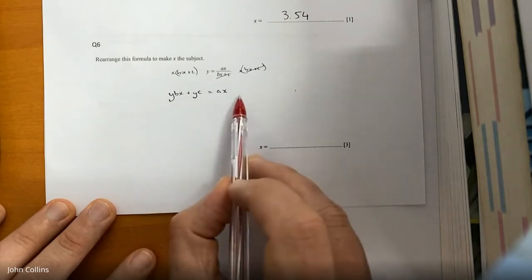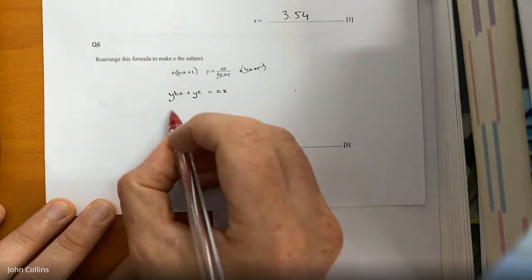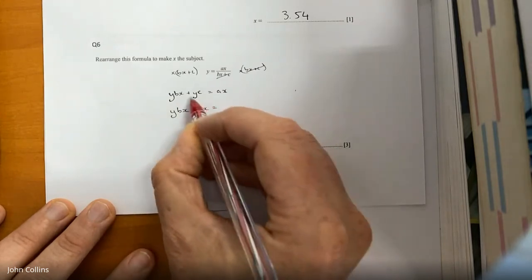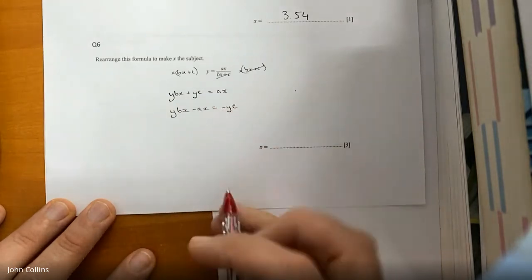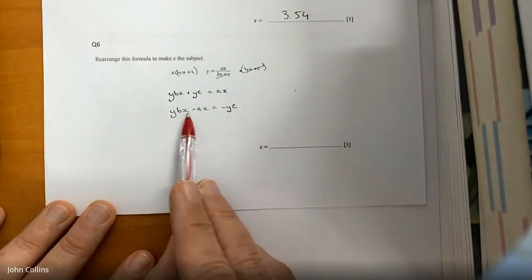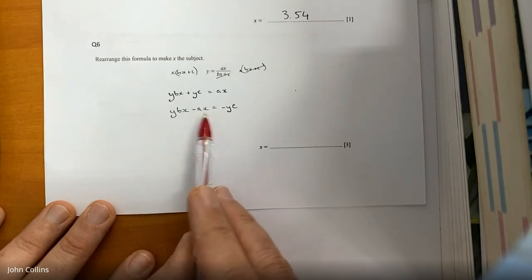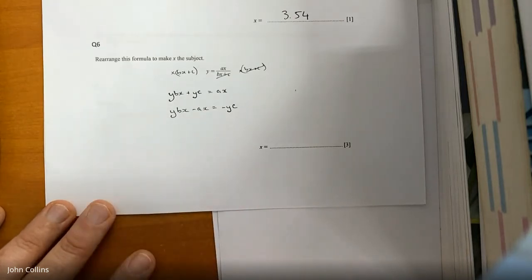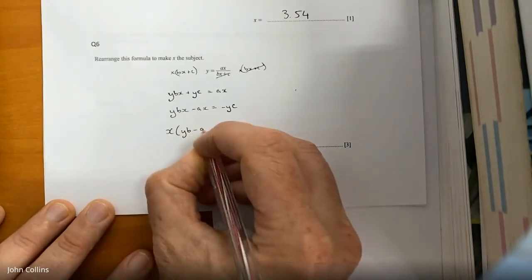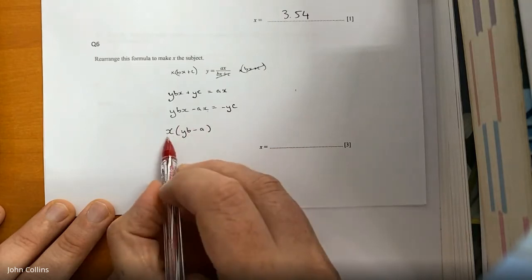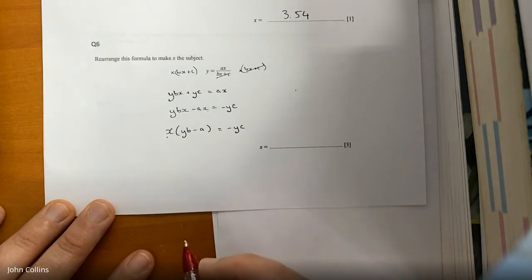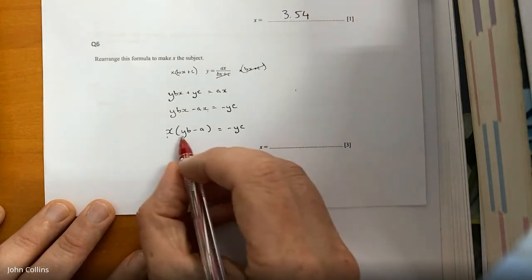I need x on its own to make x the subject. So anything with x, I'll bring over to one side. Subtract ax from both sides and subtract yc from both sides, so the x's are gathered together. There's 2 x's. I only want 1. The only way to get rid of it is to factorize. Factorize x out. You get (yb minus a). So x is gone from both of these. It's factored out. Is equal to minus yc or cy, whatever way you want to put it. Divide both sides now by this.